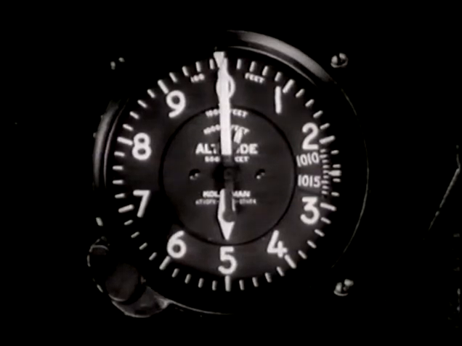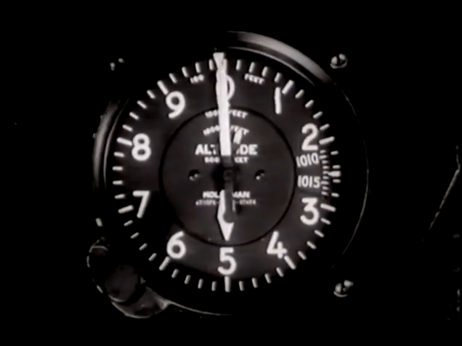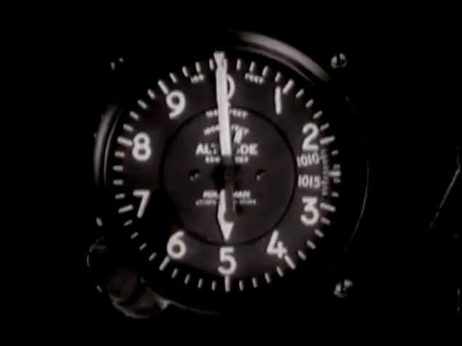Because all aircraft flying in this area have their altimeters set on 1013.2 millibars, our pilot at flight level 50 also is assured of adequate separation from aircraft flying at different assigned flight levels above or below him.